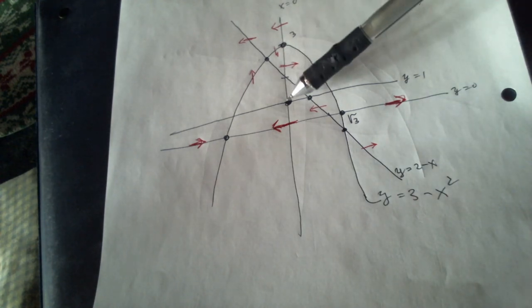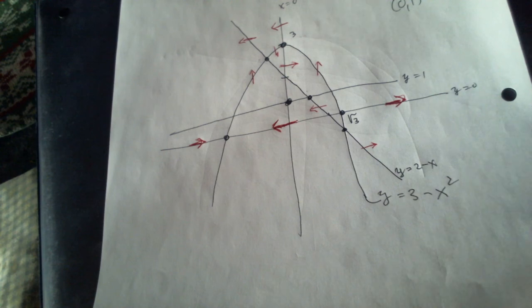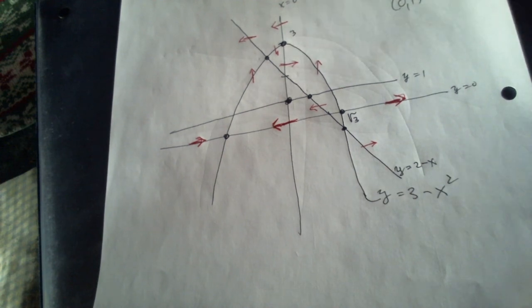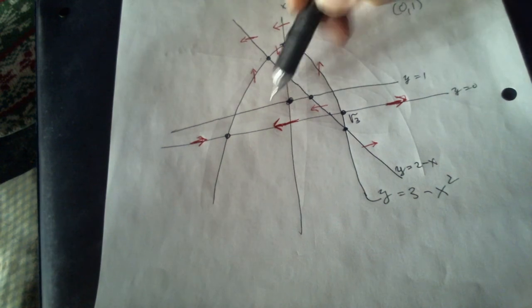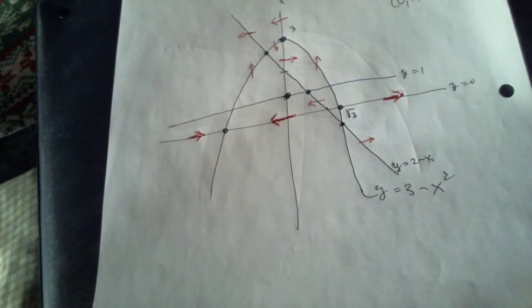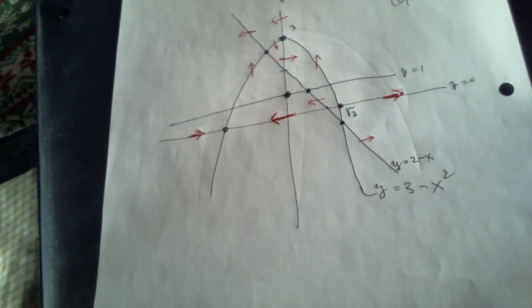When you look on the actual page, this equilibrium has some interesting stuff going on, but it's above y equals 1. This one has to be the spiral when you look, because there's this loopy thing, and then there's an equilibrium above it. So this equilibrium has to be the one that gets the spiral when you look at the direction field.